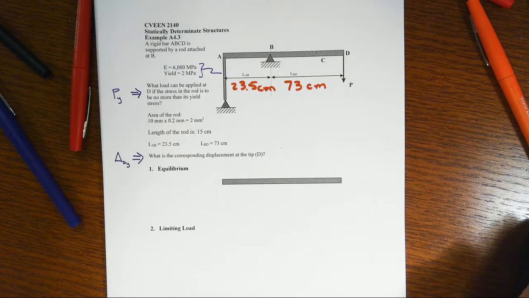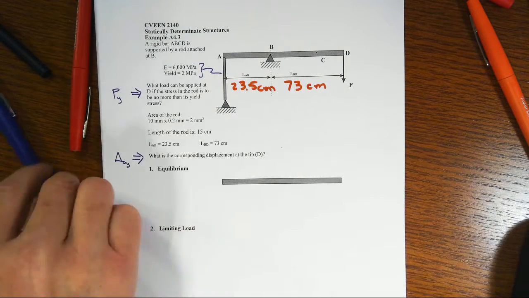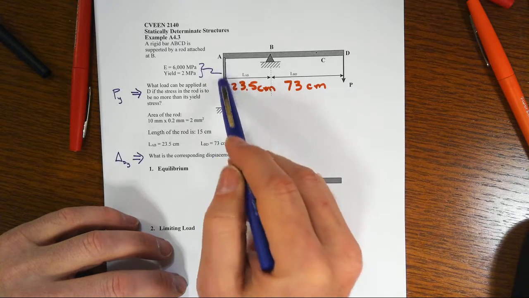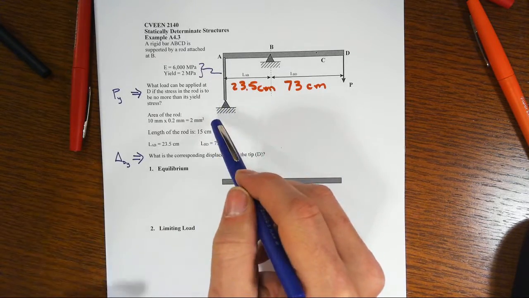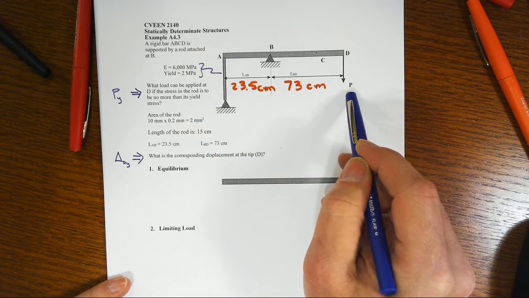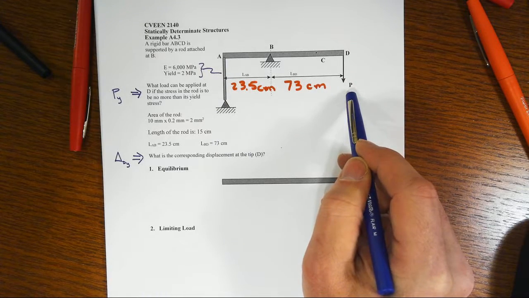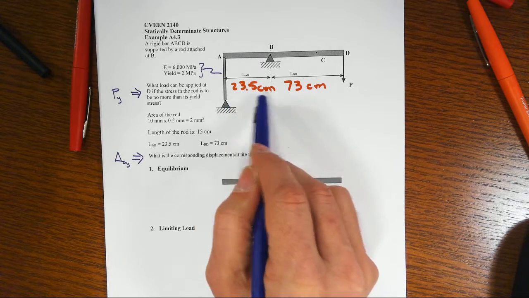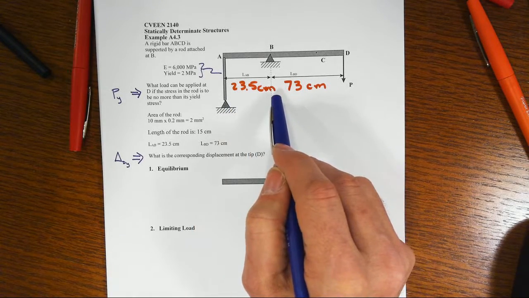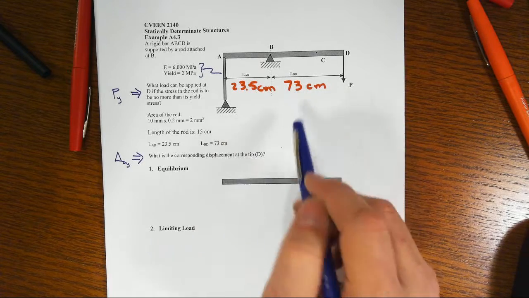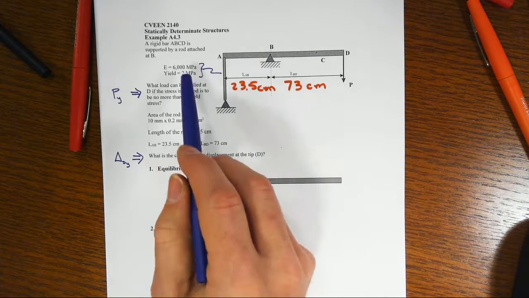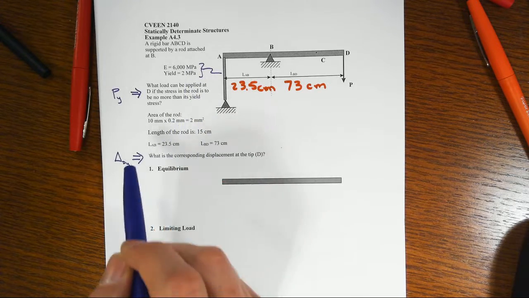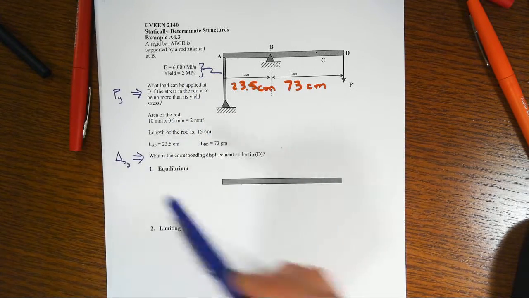In this example of an axially loaded system, we have a rigid bar A, B, C, D. We have a flexible rod attached at A that's vertical, and we have an applied load out at the tip D. The lengths here are that from A to B is 23.5 centimeters, and from B to D is 73 centimeters. You're given some of the material and mechanical properties associated with the various pieces, but the big key is that we're asked to find two different things.